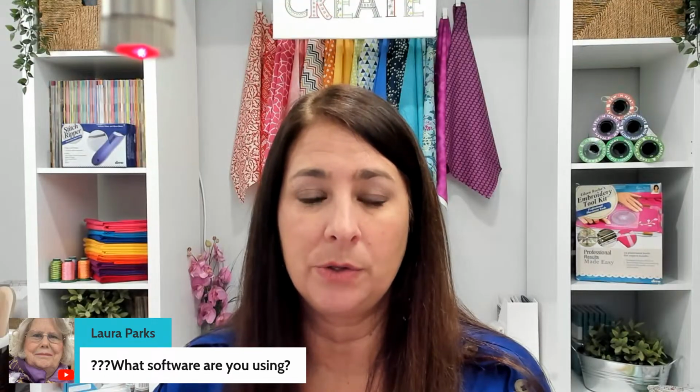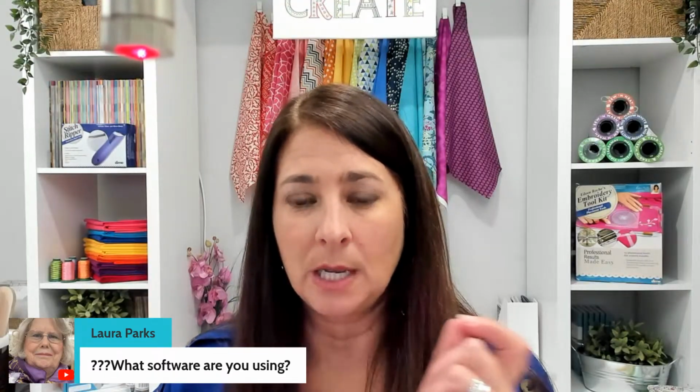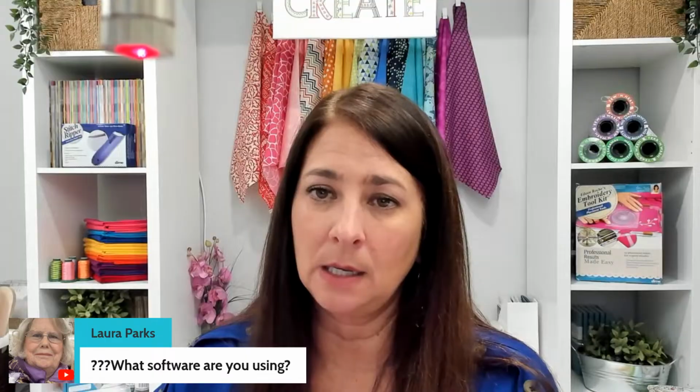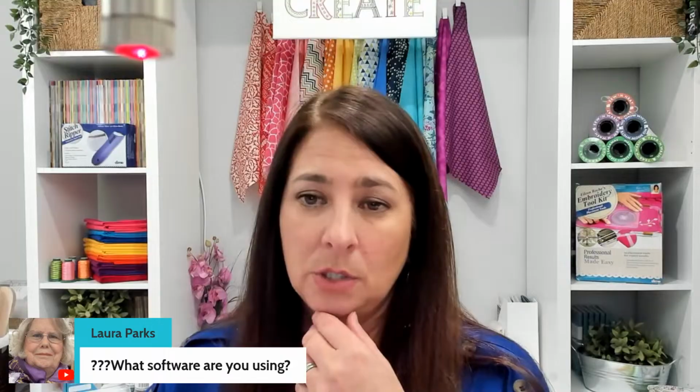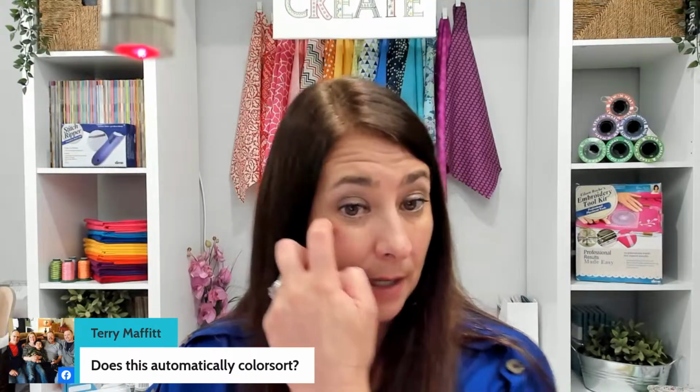And I'll share that with you in just a bit. The buttonholes are in Perfect Embroidery Pro and in the Hoop Designer. The repeat tool is actually in quite a few of them as well. And then Terry said, does this automatically color sort?